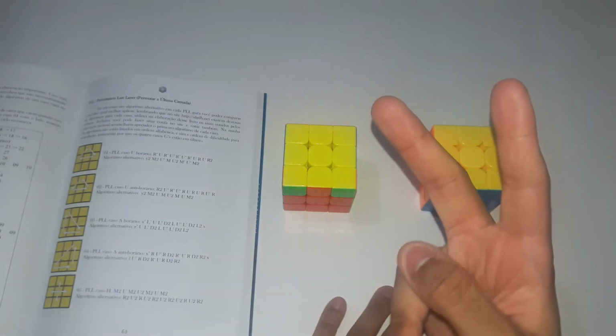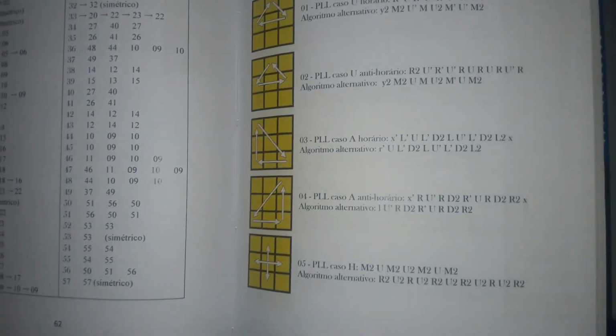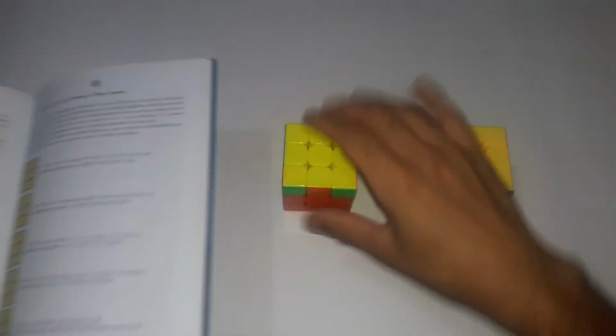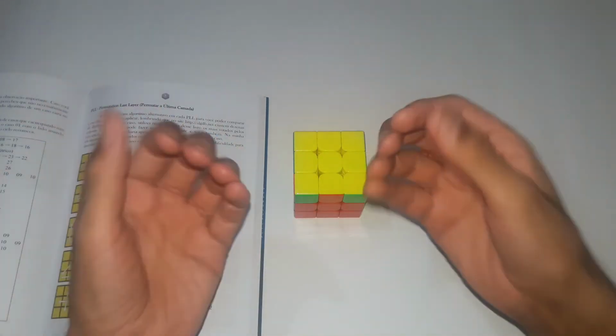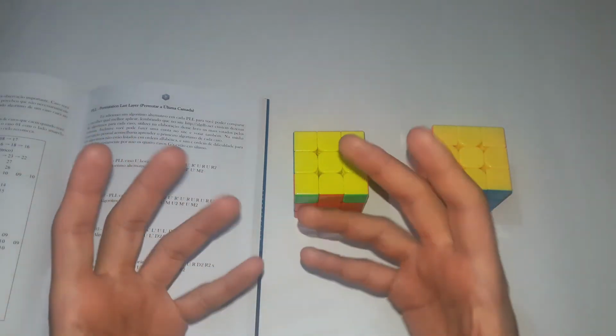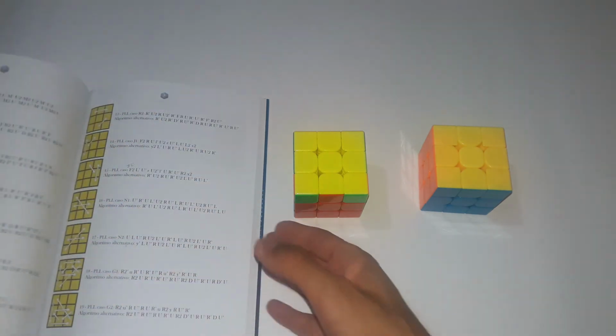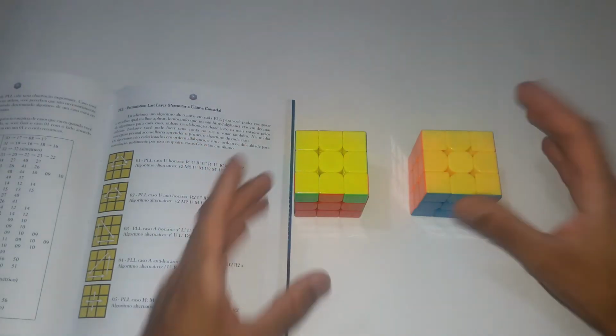Today, we will learn the two PLLAs. The PLLA clockwise and PLLA counterclockwise. PLL means permutation of the last layer. These two algorithms are part of the Friedrich method, but I used to teach the basic method. In our world, in our universe, there are 21 cases of PLL. Take a look. But to solve the Rubik's Cube, you just need to learn the two PLLUs and two PLLAs.